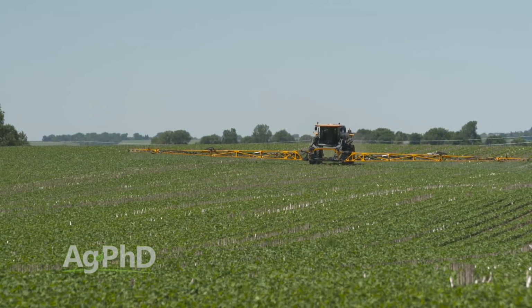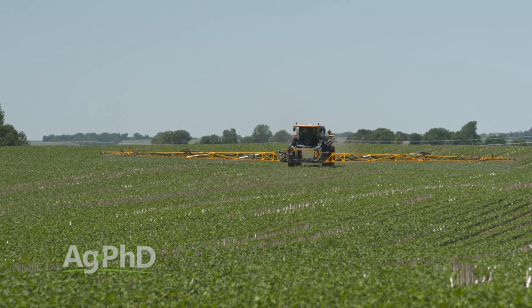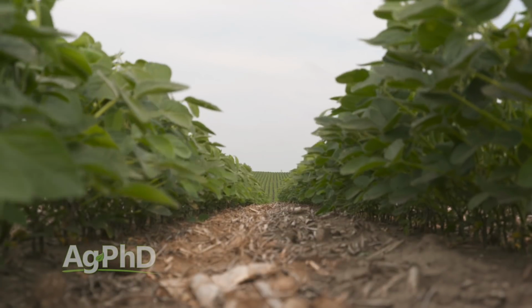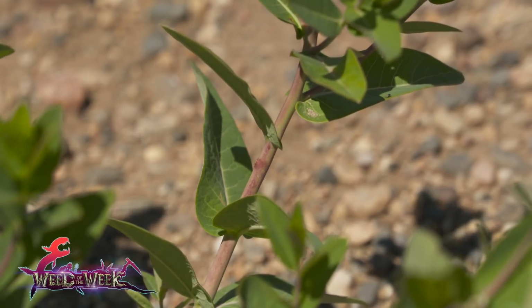Well, certainly you can use different herbicides, but we want to talk today about cultural practices you can use on your farm to stop or at least slow down resistant weed species. Well, we'll see how your cultural practices do trying to stop our weed of the week. Hopefully you can identify this weed. We're going to talk about it later in the show.